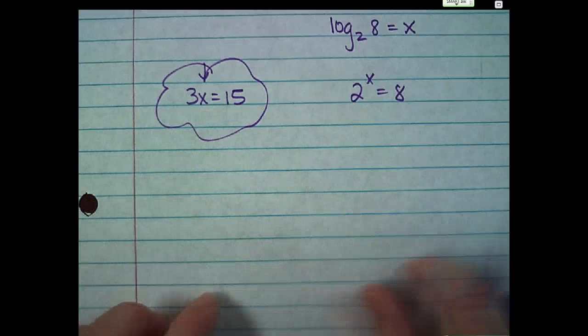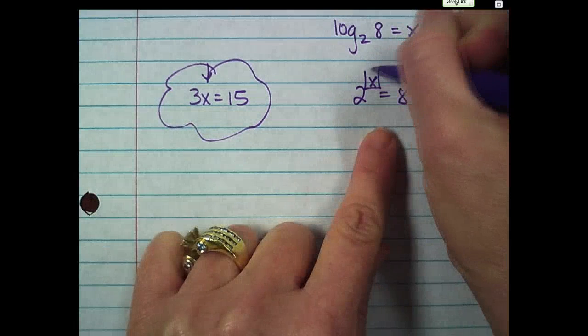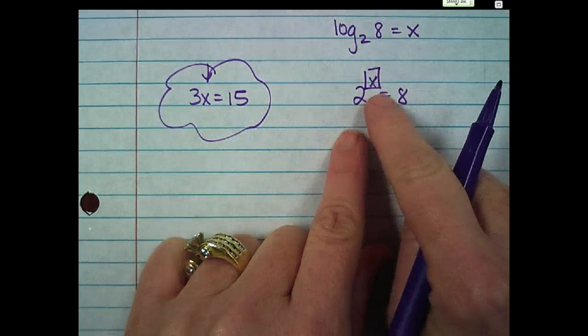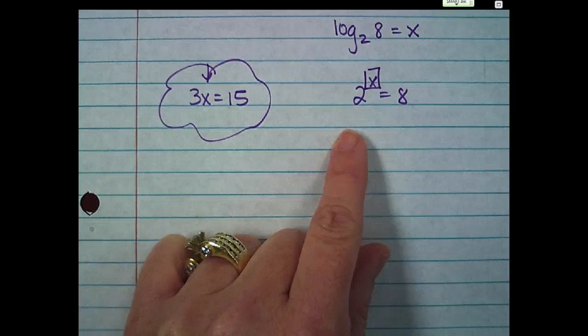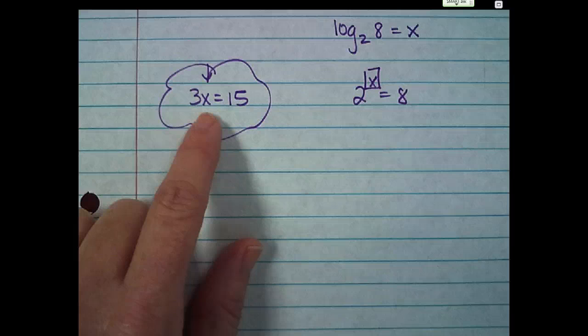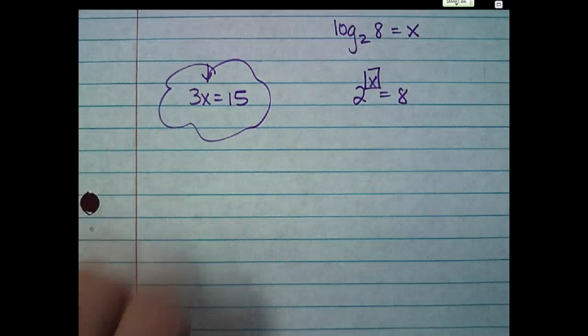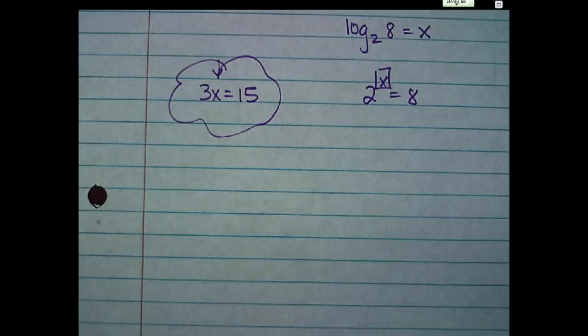Over here, if you can't look at it and know the answer is 3, then you turn it into a log. You undo it, just like we undo multiplying by 3 by dividing by 3. So that's what we're going to talk about. Maybe that explains it a little better so that you understand a little bit more.